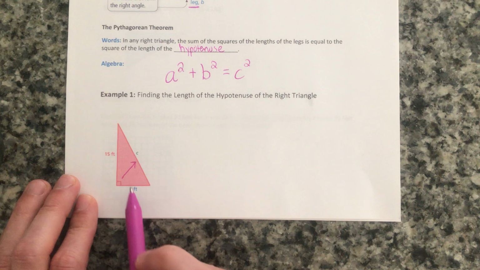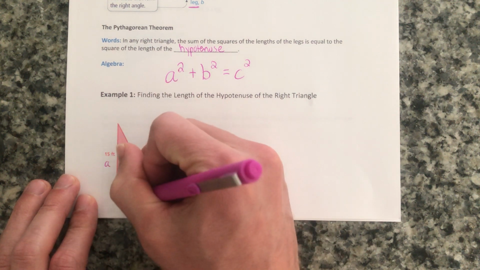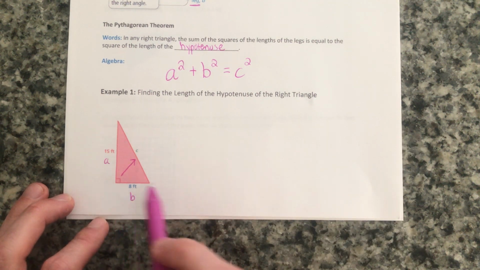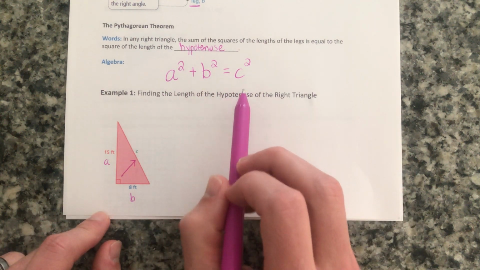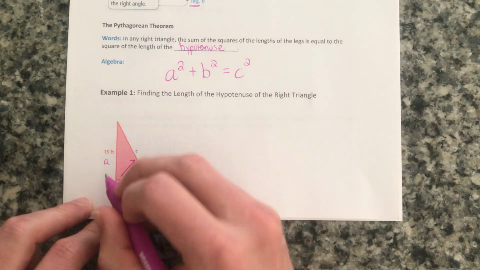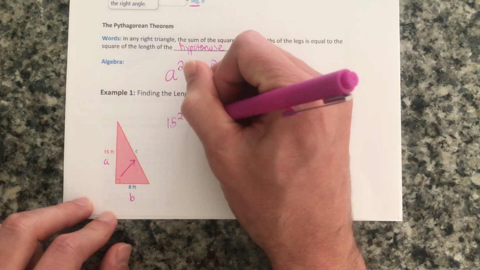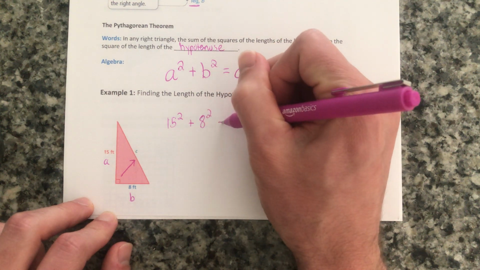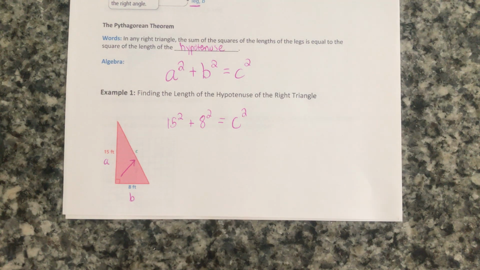I know that these two lengths, 8 and 15, are my legs. So those are my a and b values. It doesn't matter, you can interchange, you could put a here and b here, it's just the ones that create that right angle. So then I would put these numbers in for a, b, and c to figure out this missing hypotenuse. Instead of a, I'm going to replace a with 15, put squared on it. Instead of b, I'm going to put in 8. And then c is missing, so I'm just going to keep it as is. So that's the start of it.